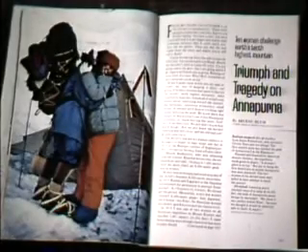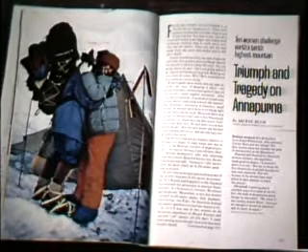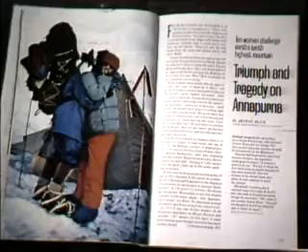And in this example of the National Geographic article called Triumph and Tragedy on Annapurna, the identifier label would correspond to identifying the author. The body of the story, or the text of the magazine article, corresponds to the museum's exhibit catalog. It's only for a minority of the audience, those keenly interested in the subject.